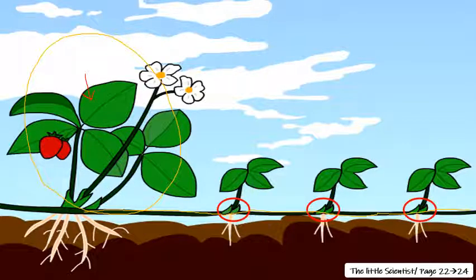The mother plant gave 3 new plants using the stem called the runner. This is what we call asexual reproduction.